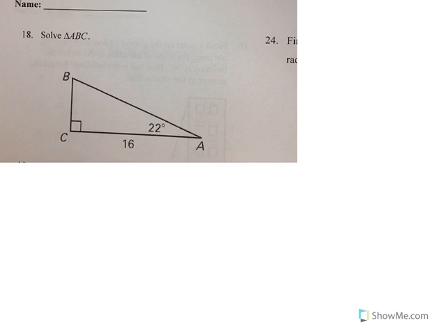Number 18 says solve triangle ABC. So to solve a triangle, it just means to find out all the pieces of the information, which is to make sure you know all the sides and all the angles.